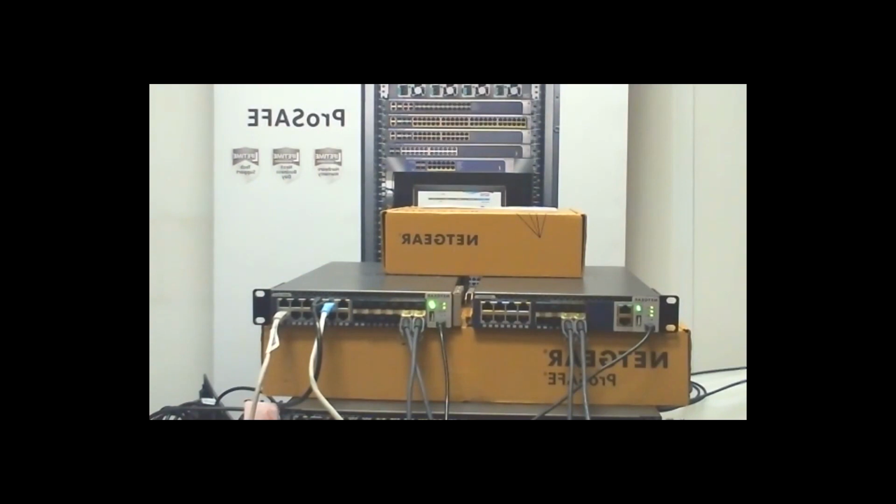So let me take you through the configuration for this. I am going to reshare my screen. Let's go share my screen number 2.